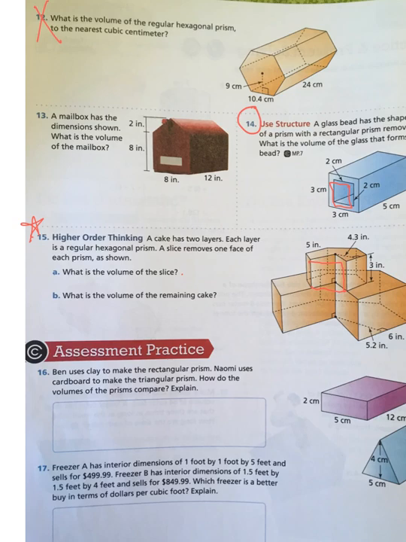So that's it. That's the assignment. You are completing numbers 7, 8, 9, 10, and 14.